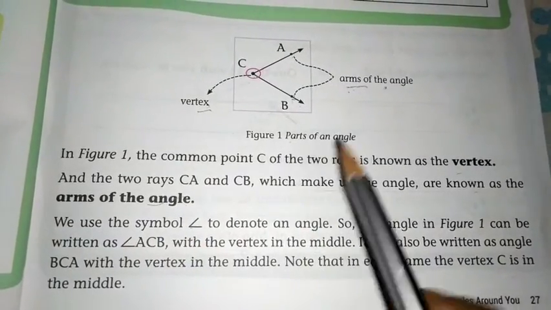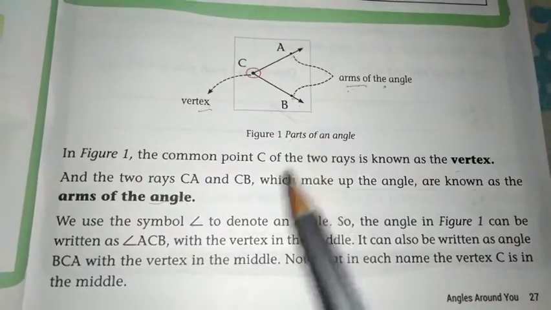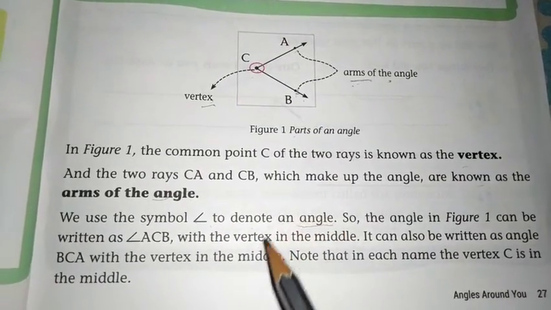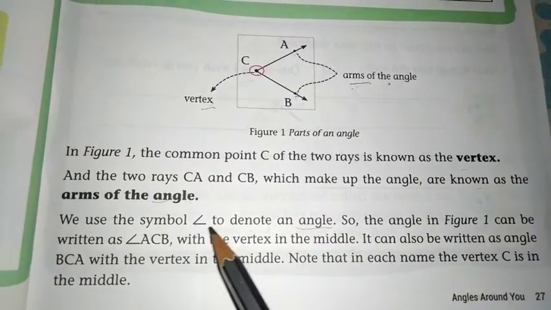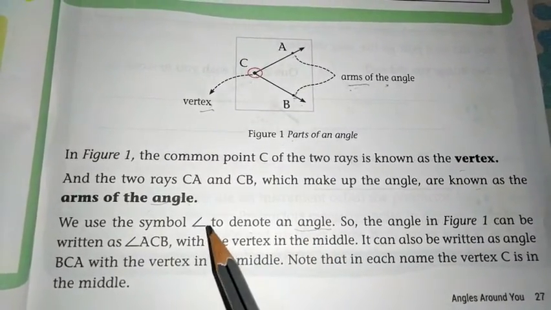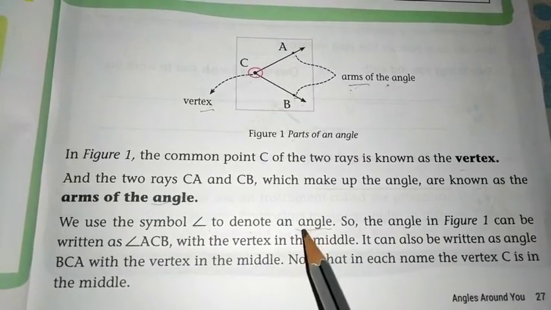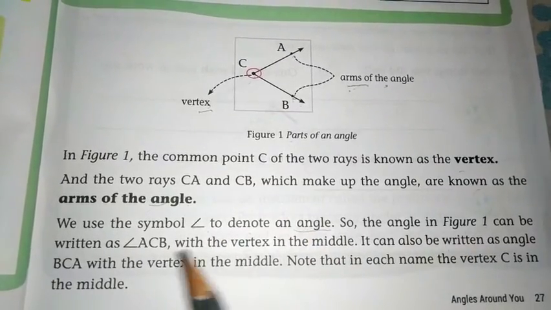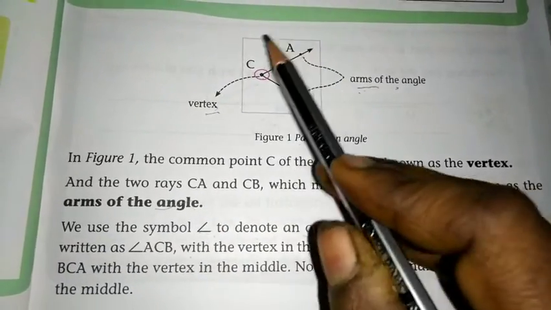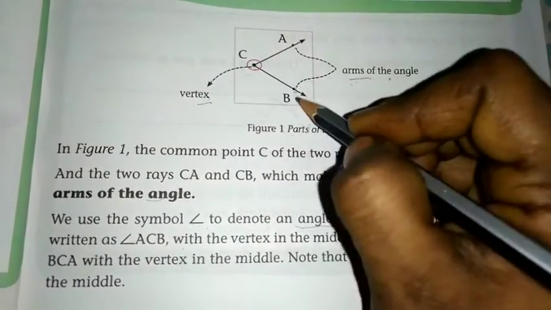How will you denote the angle symbol? Look at the second paragraph. We use the symbol to denote an angle. The symbol which is given near the word symbol, that is the symbol we have to use to denote an angle. While writing the name of the angle, we should denote the angle symbol before the name. How to write the name?